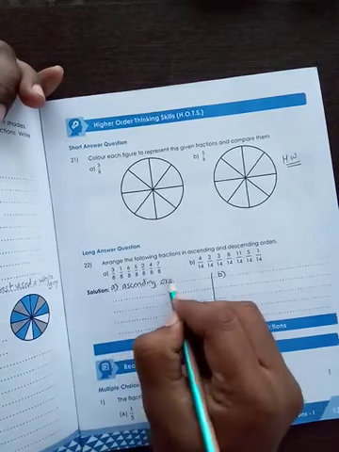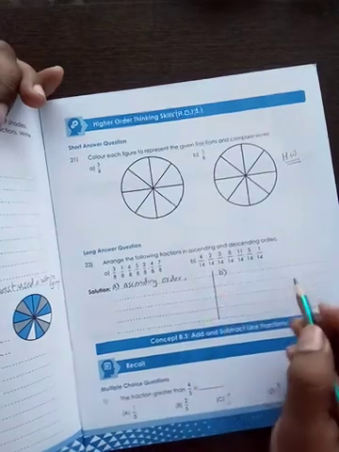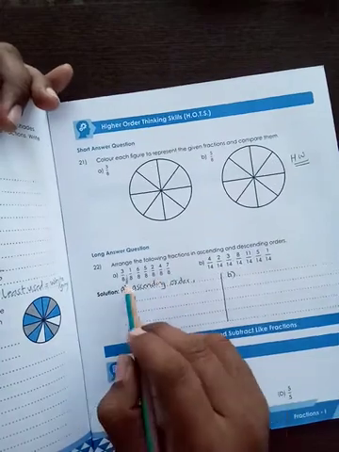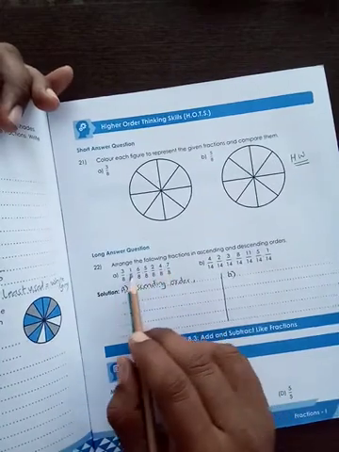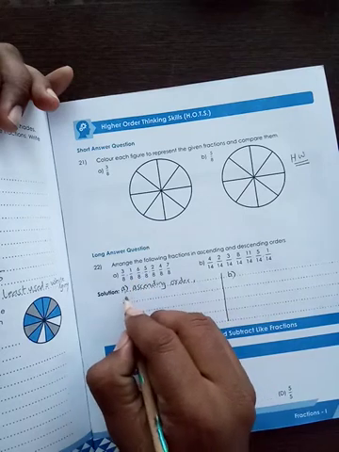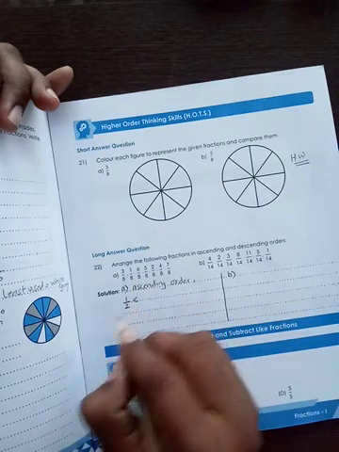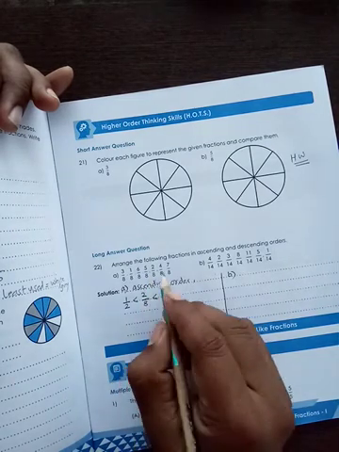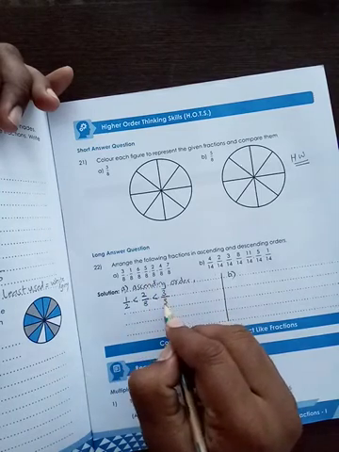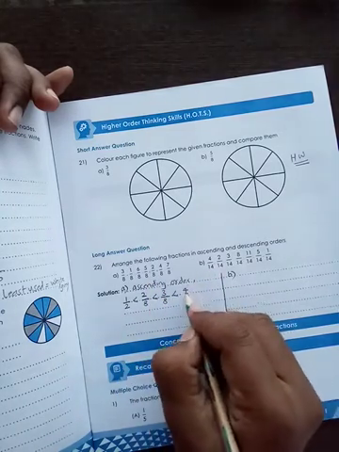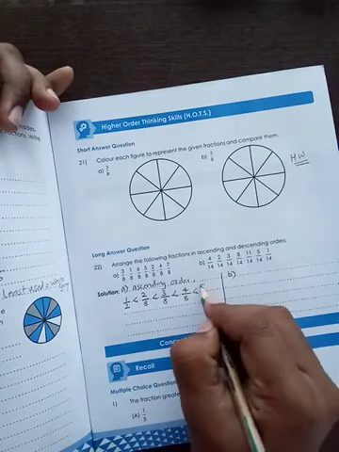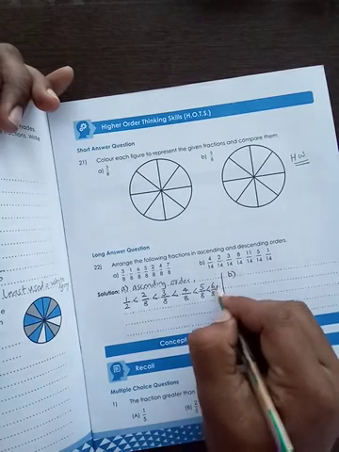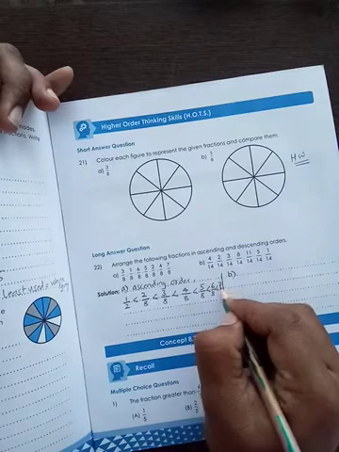असेंडिंग ऑर्डर में क्या होता है कि जो नंबर स्मॉलेस्ट है, स्मॉलेस्ट टू लार्जर, सो यहाँ पर सबसे स्मॉलेस्ट चेक करूँगा मैं. डिनोमिनेटर सेम है तो मुझे सिर्फ ऊपर के नंबर चेक करने हैं. सो देखो 1/8 is the smallest, then bigger is 2/8, then bigger is 3/8, then bigger is 4/8, then 5/8, then 6/8, and then bigger is 7/8.